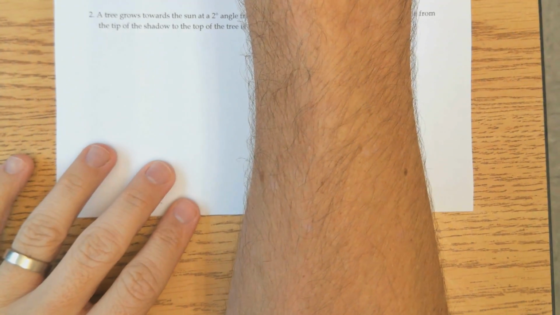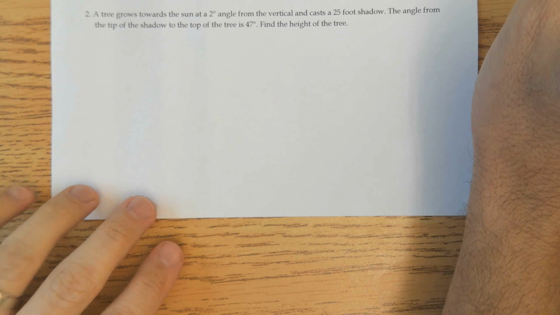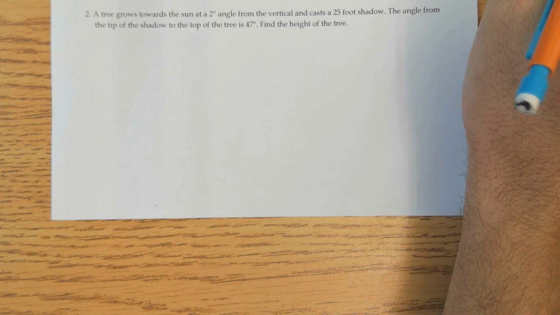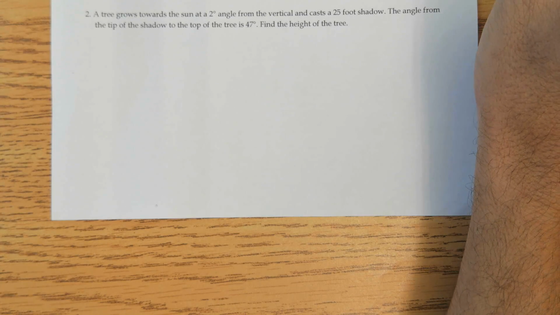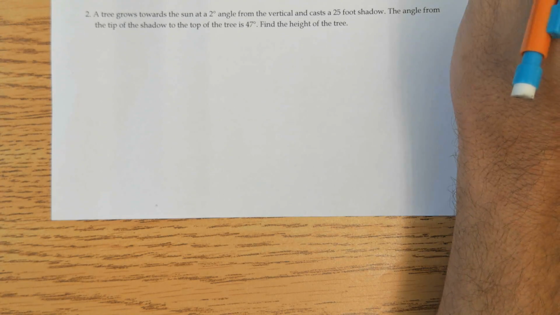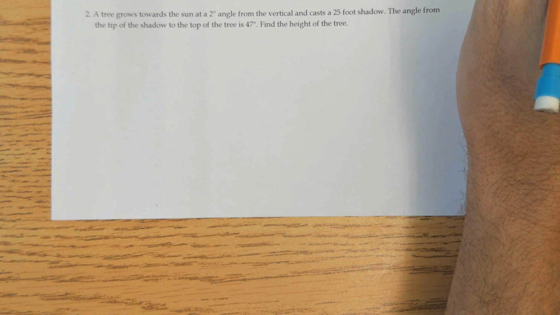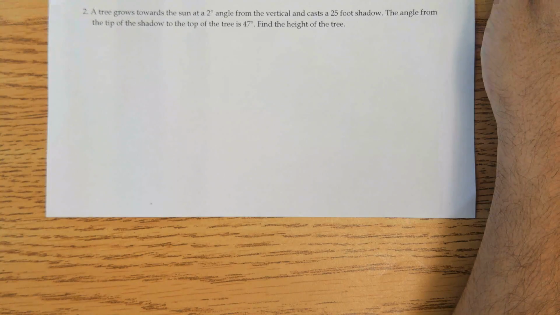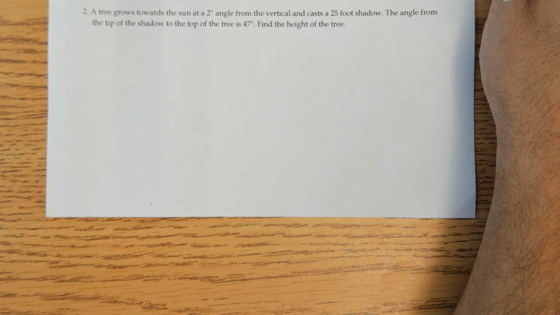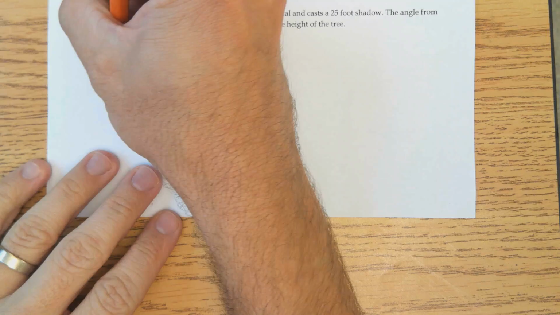All right. Number two here. It says this. It says a tree goes towards the sun at a 2-degree angle from the vertical and casts a 25-foot shadow. Okay, so the angle from the tip of the shadow to the top of the tree is 47 degrees. So when I see this right away, this reminds me of a right triangle problem in Unit 1. Okay? So let's go ahead and draw our triangle.